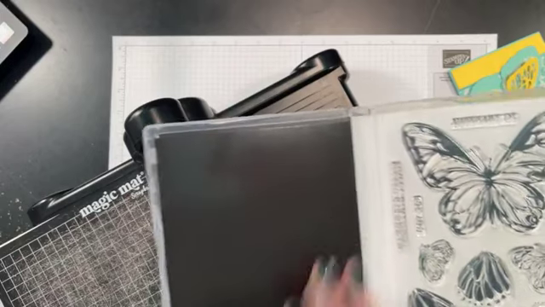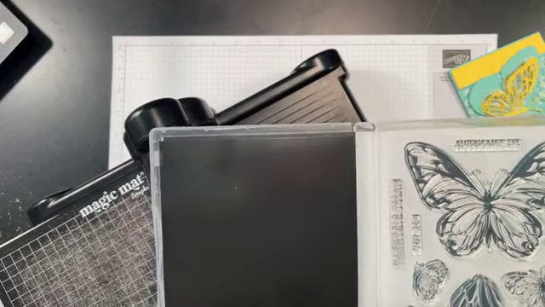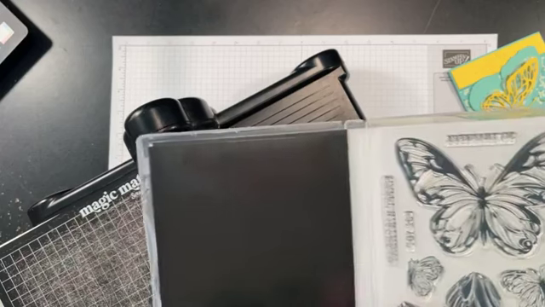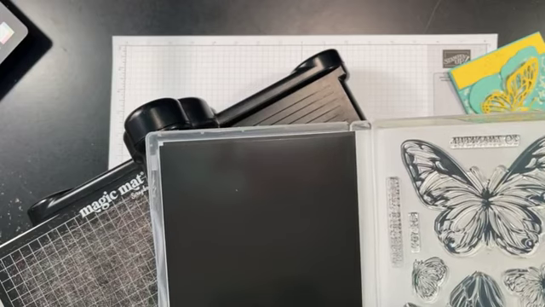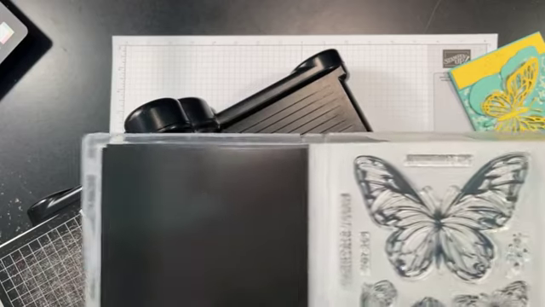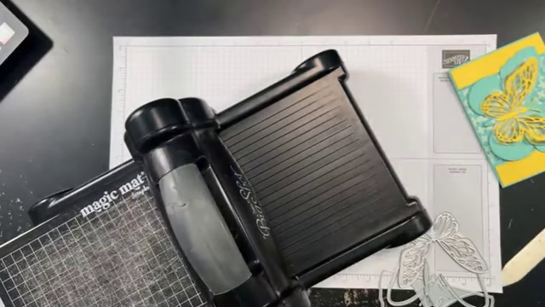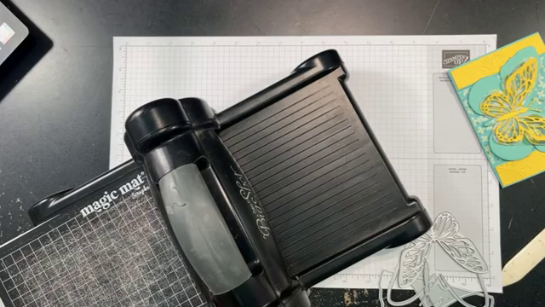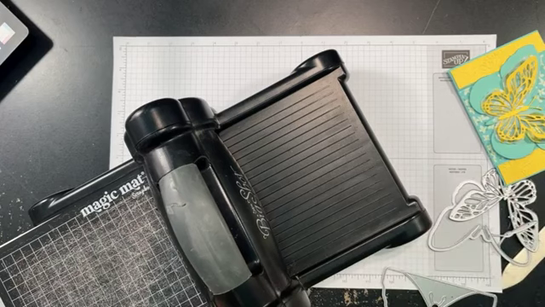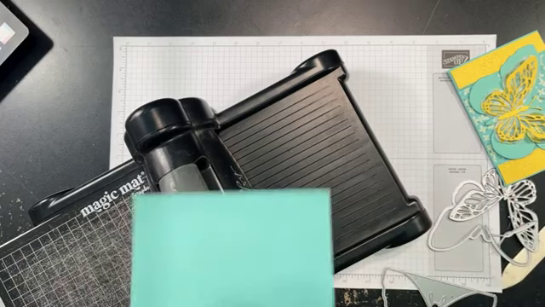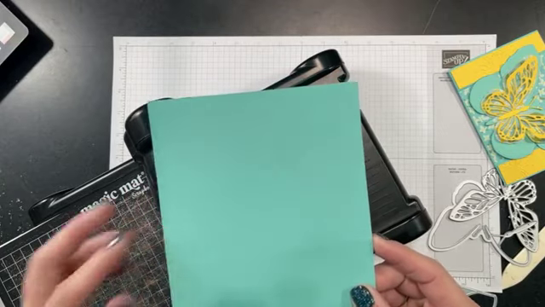And I want to say they're $7, $8 a piece, so less than $1 a piece. If you look online, these magnetic sheets, they're quite expensive sometimes. So anyway, just another little tip, little money saver.